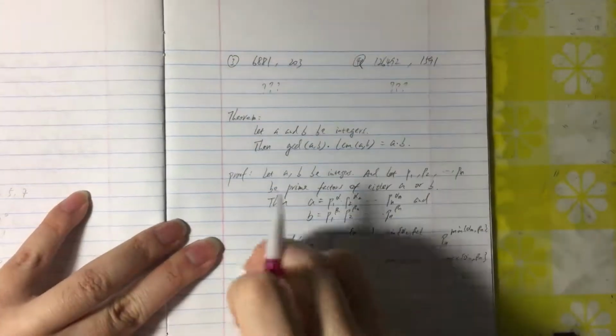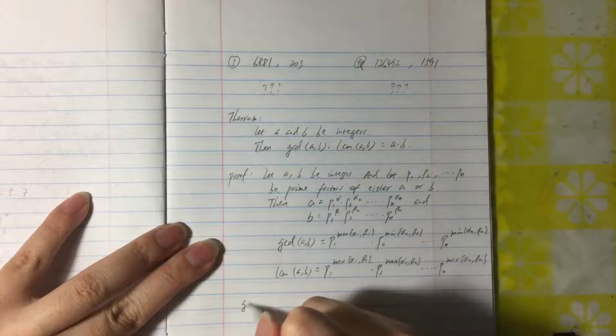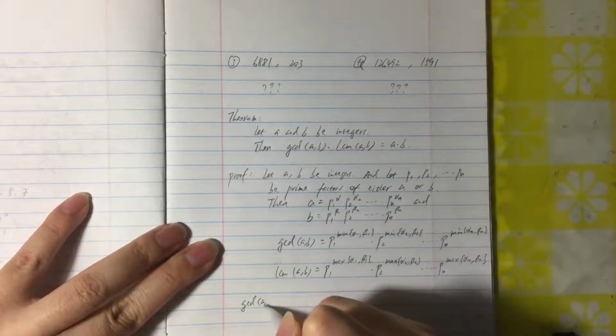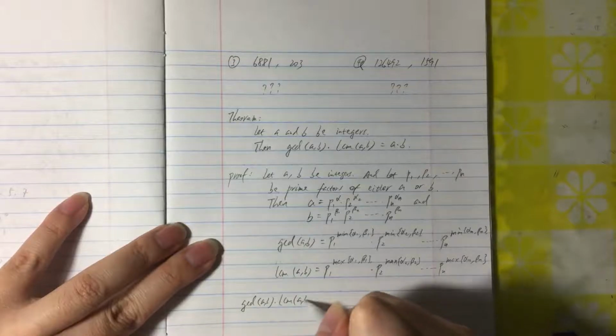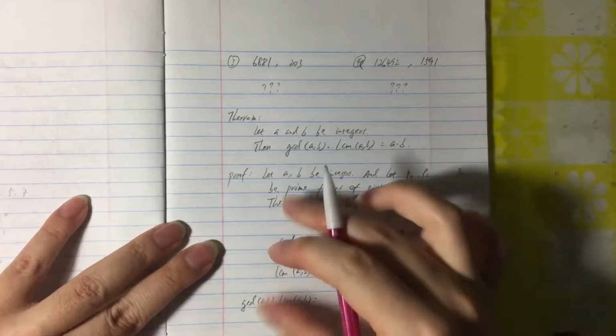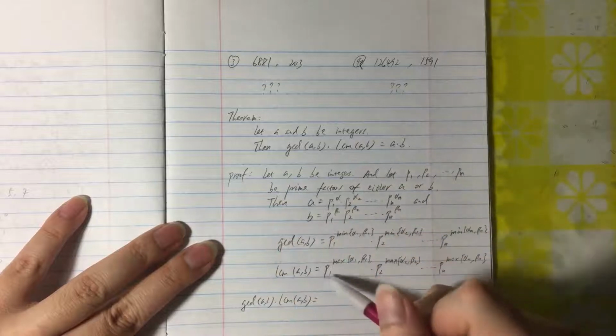what do we get? If we multiply the GCD and LCM, we add the powers, since they have the same base.